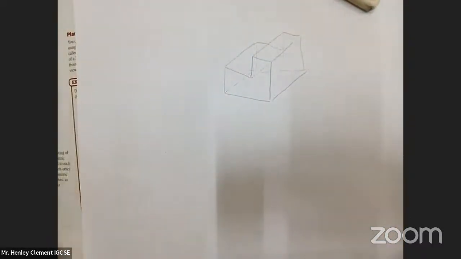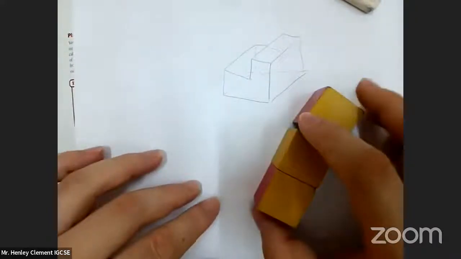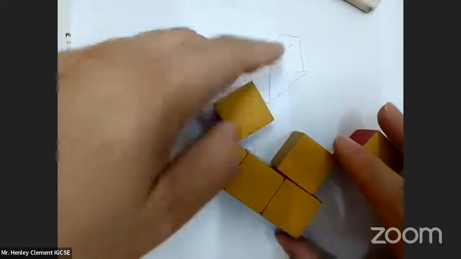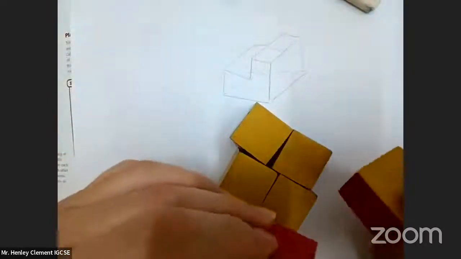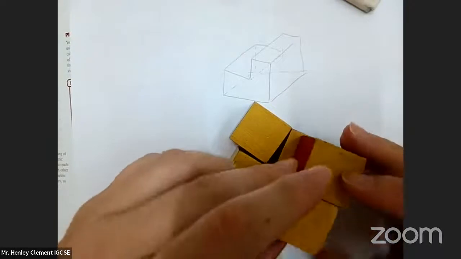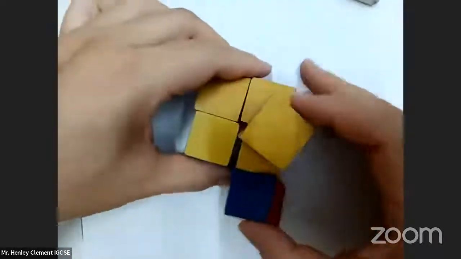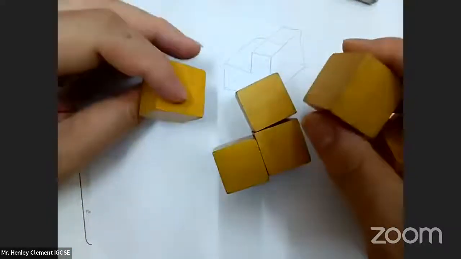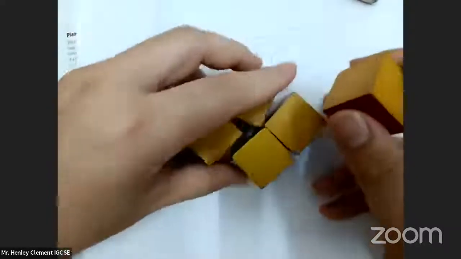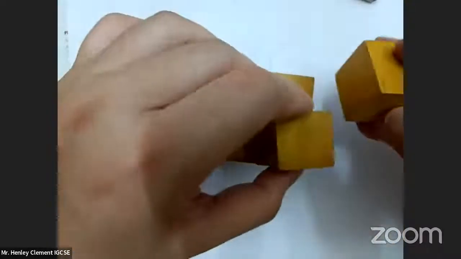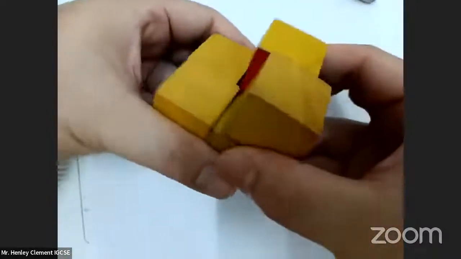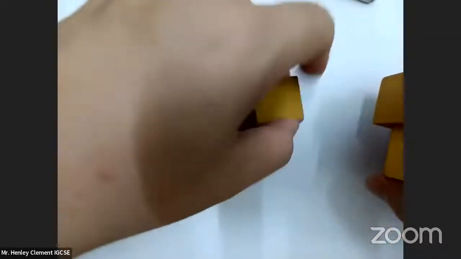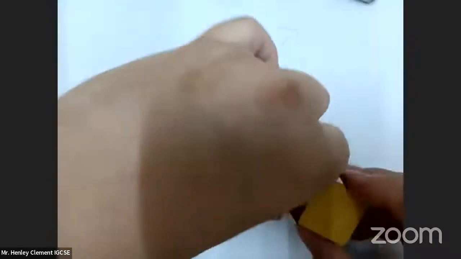I show you on my block. Maybe I have 2 here, 2. Then I have here, look at this. This is the shape which I was going to show you. So this is the shape. From there, it should look like this.